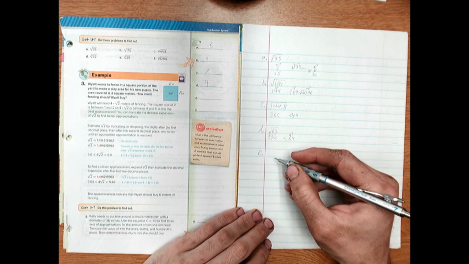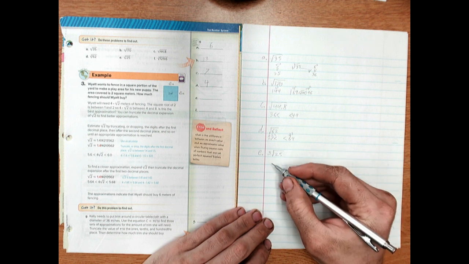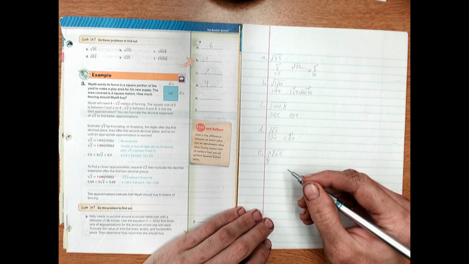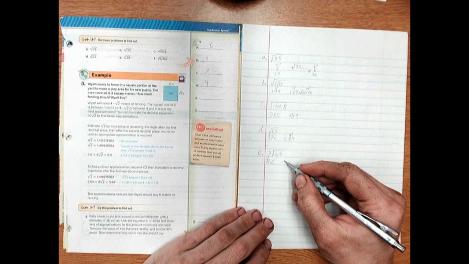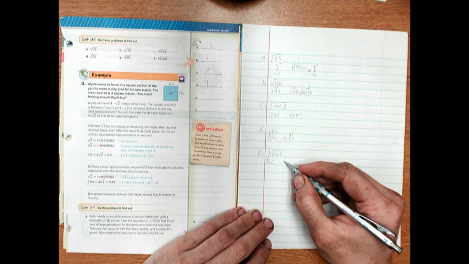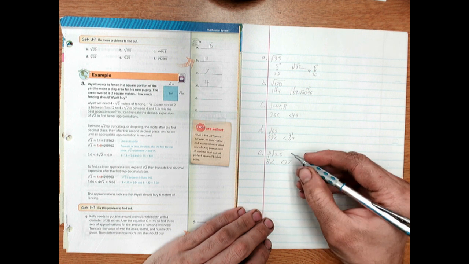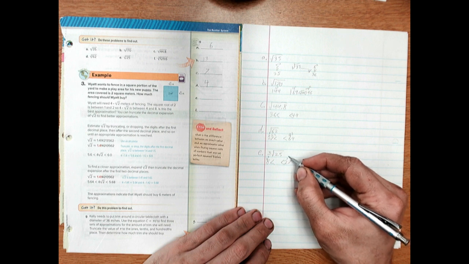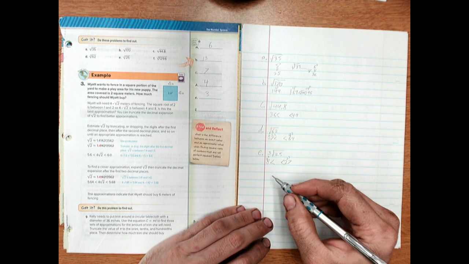E, the cube root of 25. Well, the cube root of 8 is 2. That's 2 to the third. And it's bigger than 8. And the cube root of 27 is 3. And it is smaller than 27. But it's closer to 27 than it is to 8. And this is 3 to the third.